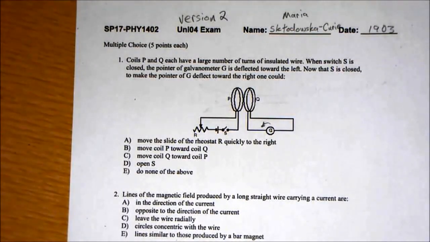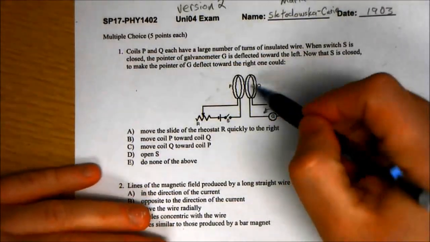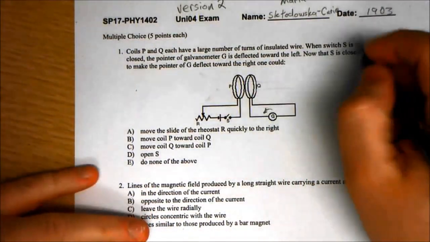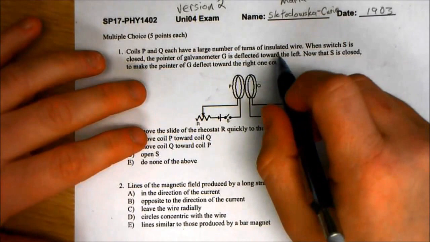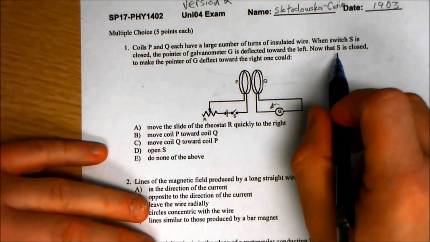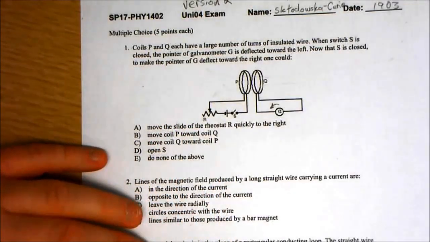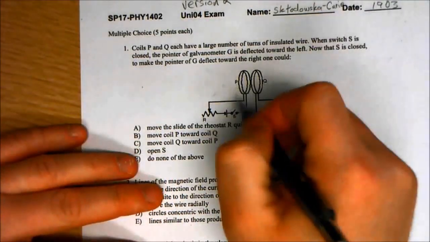Okay, this is the version 2 of the Unit 4 practice exam. So I've got these two coils here. When the switch is closed, the pointer of the galvanometer is deflected towards the left. Now that the switch is closed, to make the galvanometer deflect to the right, one could do what? Well, let's assess what's going on here.